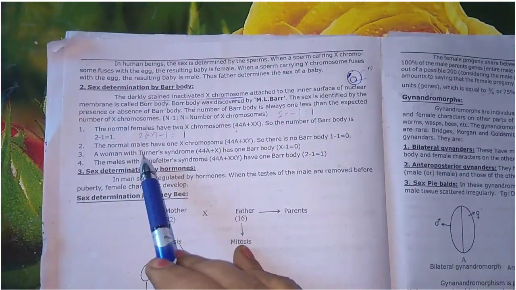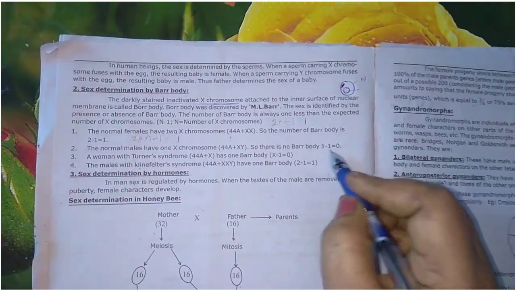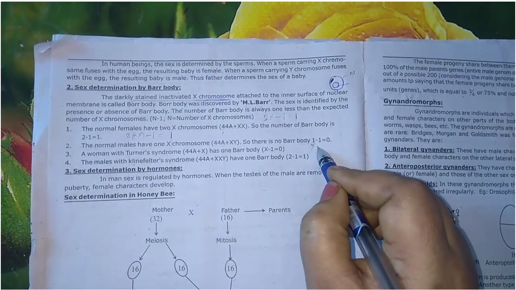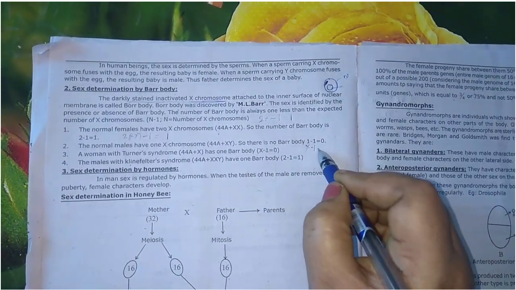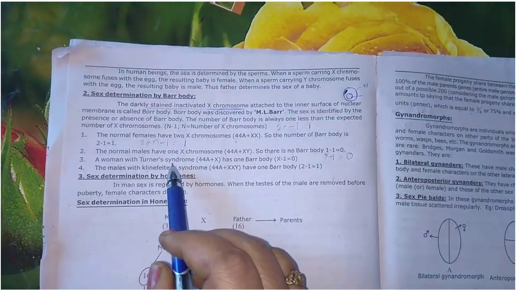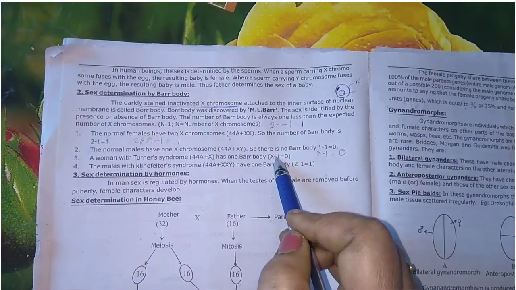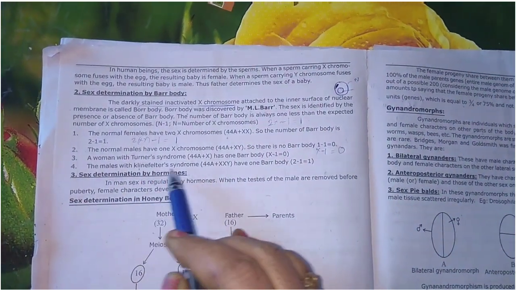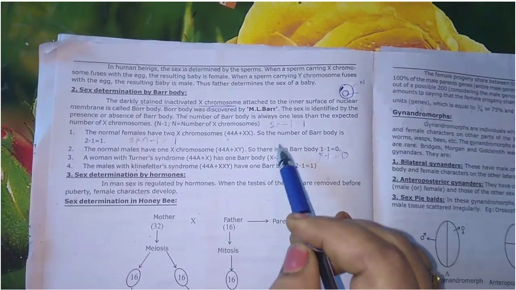And then normal males have only one X chromosome, so there is no bar body. Only one X chromosome is present, so if you subtract one, the bar bodies are absent in males. So a woman with Turner syndrome has only one bar body, and males with Klinefelter syndrome have one bar body. You have to calculate, but it is not at all proved scientifically.